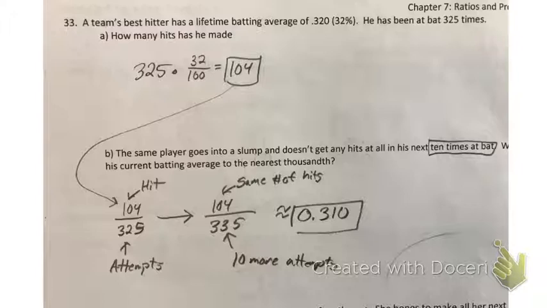And so the same player goes into a slump and doesn't get any hits at all in his next 10 at-bats. Well, I don't care about that. I'm going to set up right now a ratio of his hits to how many attempts he's had. Well, he hit 104 balls. That's what we got from this one. And he had 325 attempts. That came from this problem too. Now it says the next 10 at-bats, and I kind of cut mine off. So the next 10 times at bat, what is his current batting average?